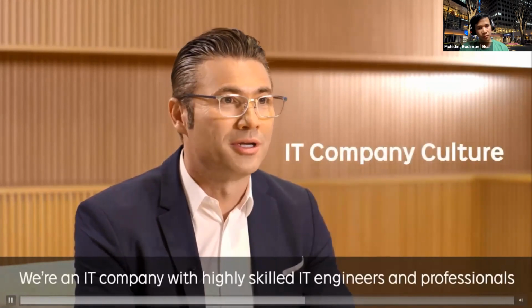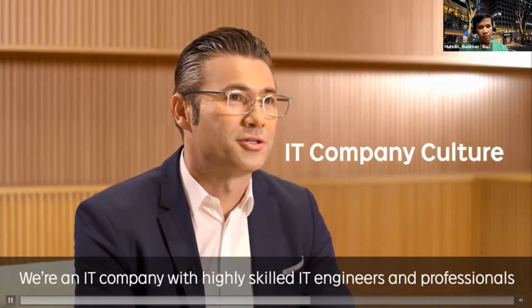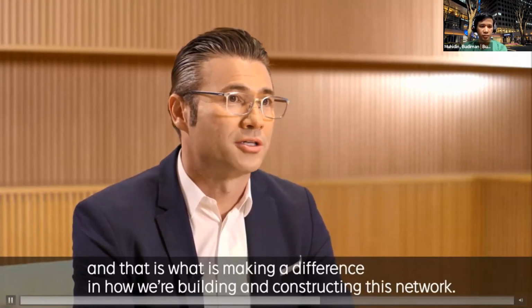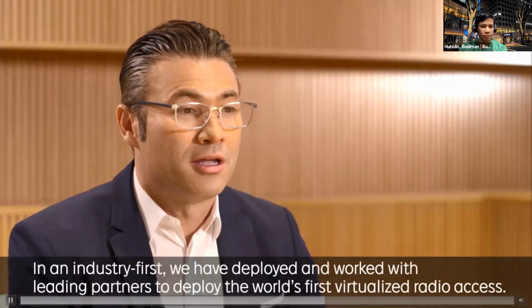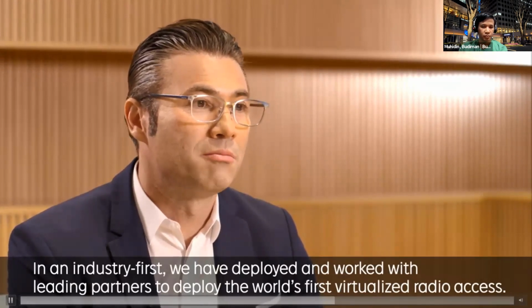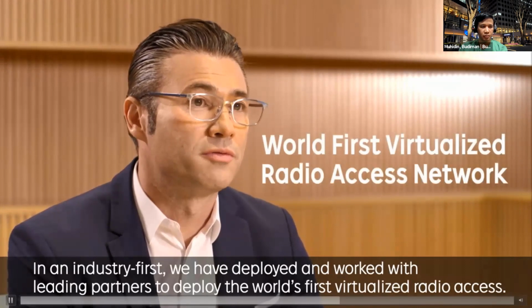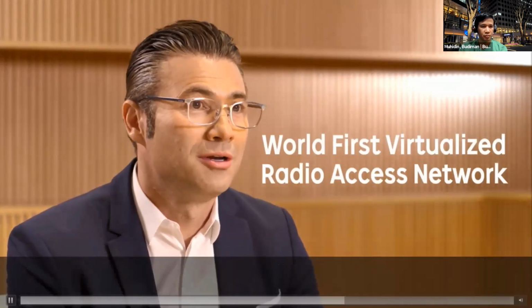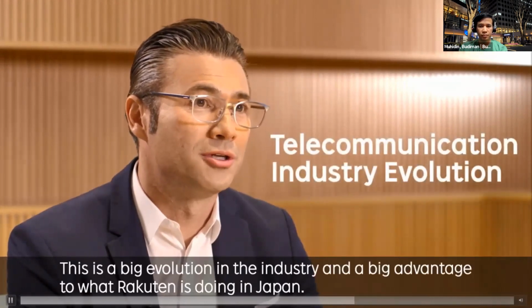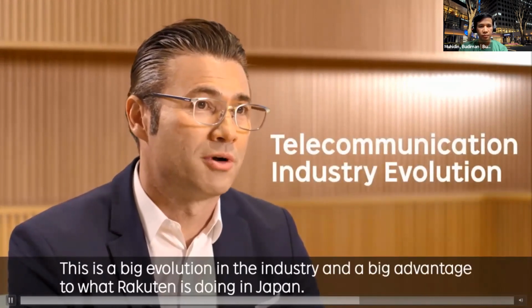We're an IT company with highly skilled IT engineers and professionals, and that is what's making a difference in how we're building and constructing this network. Well, in an industry first, we have worked with leading partners to deploy the world's first virtualized radio access. This has never happened in telecommunication. This is a big evolution to the industry, a big advantage to what Rakuten is doing in Japan.